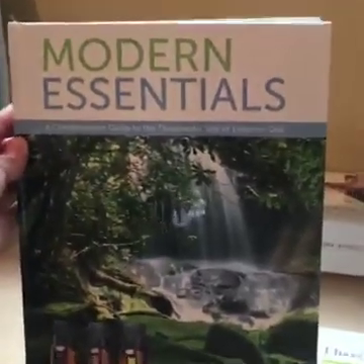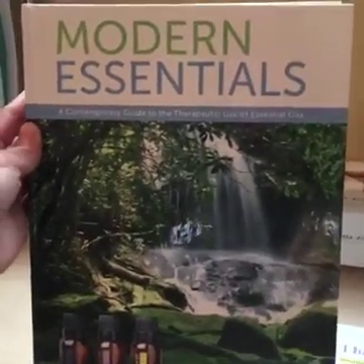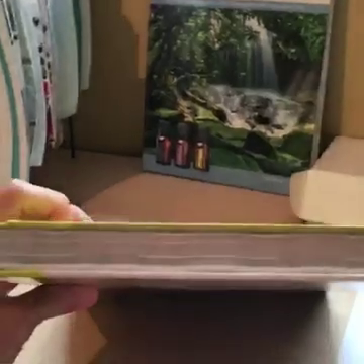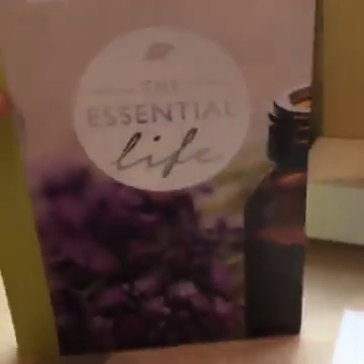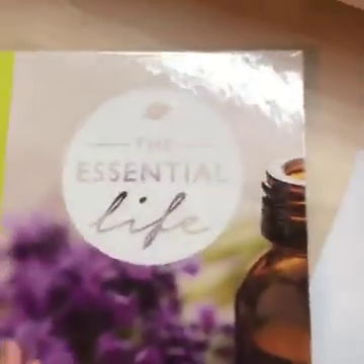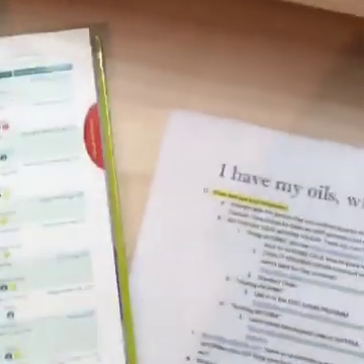So that's the Modern Essentials book, and they have different editions. This is the 7th edition. Basically every year they come out with a new edition, but they all are extremely useful. My other favorite book is the Essential Life book. This is even thicker. Gosh, it's almost twice the size of that one, and it's only about $25 on Amazon. This does the same thing. It goes through all of the oils and it goes through their uses.